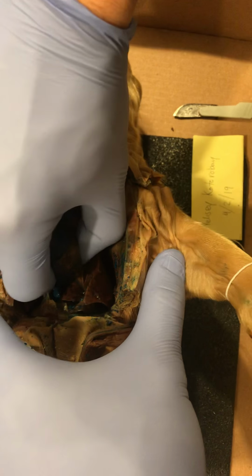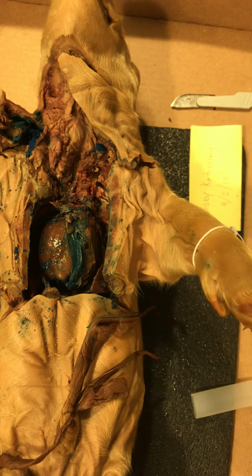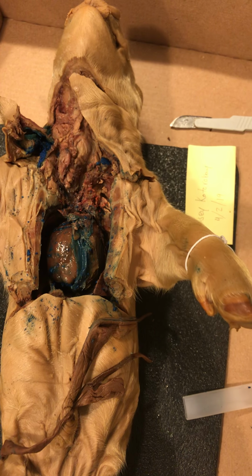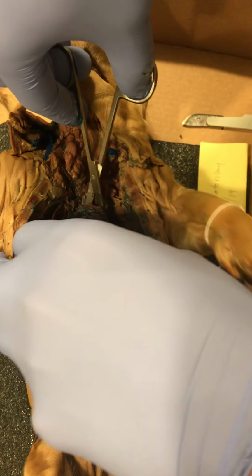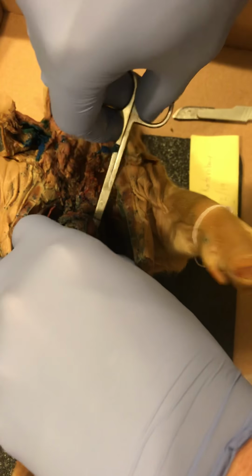The best way to do it is to have a pair of scissors and basically cut all the vessels connecting the heart, the cardiovascular tissue, and the vessels at the dorsal side of the heart, the back of the heart there. Knock that out of the way.